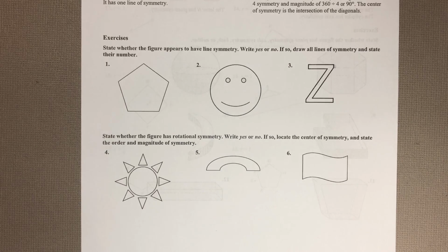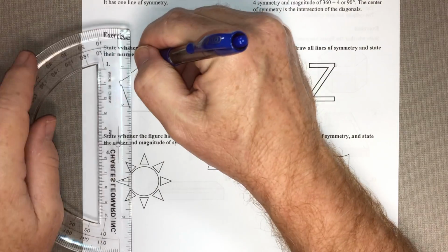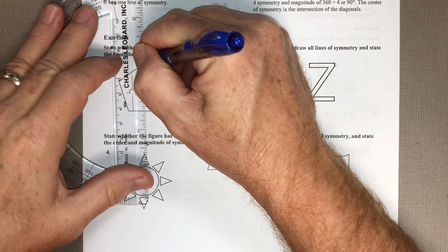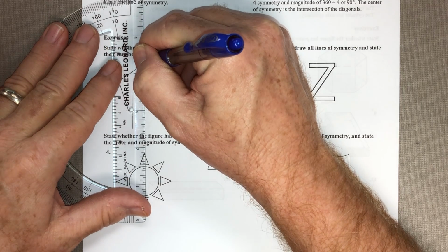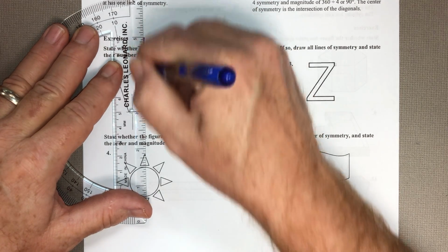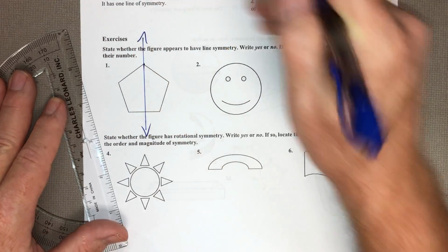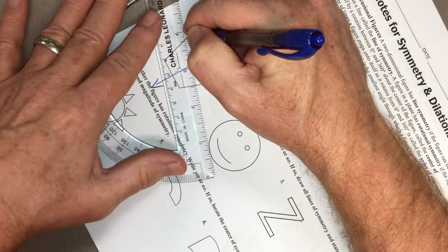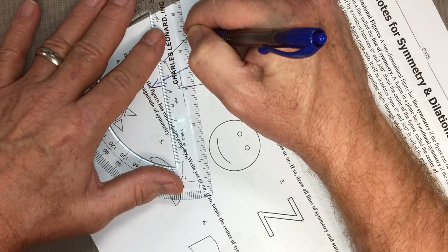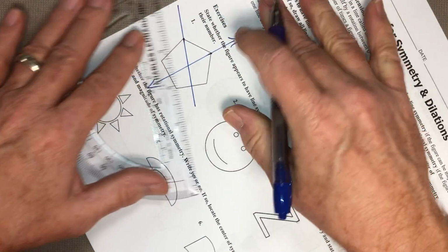Well, this first one definitely has a line of symmetry, and it has several. You can see that first line of symmetry would be this line right here. If you come from this vertex through the midpoint of that opposite side down there, you'll get another line of symmetry.